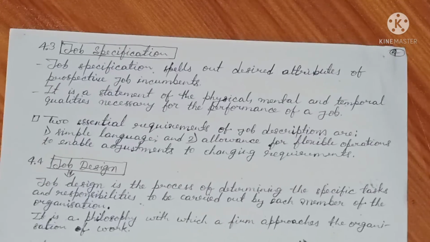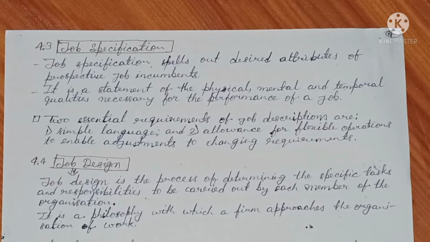Then next here it is given job specification. What is it? Job specification spells out desired attributes of prospective job incumbents. Job specification is a statement of the physical, mental, and temperamental qualities necessary for the performance of a job. So it is about the physical, mental, and temperamental abilities of the people.